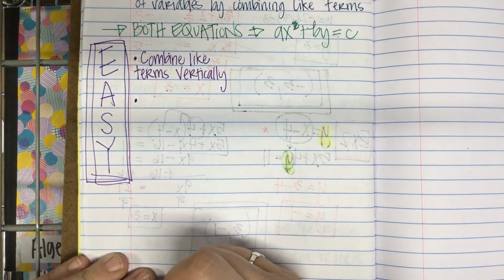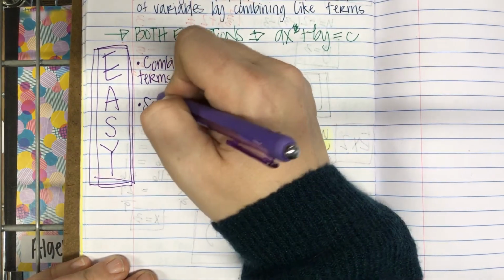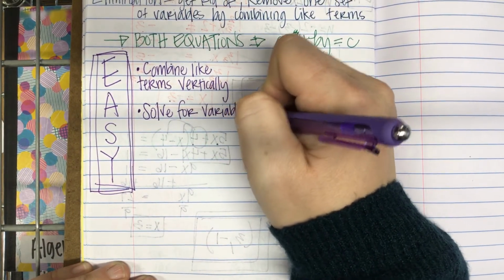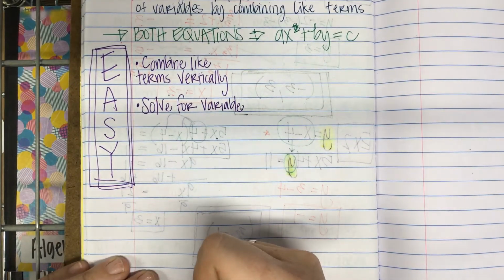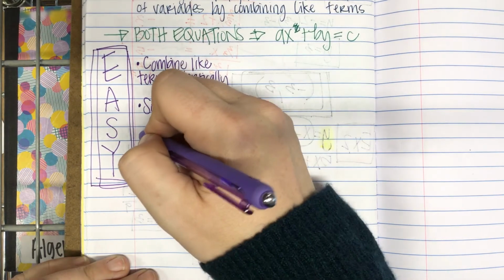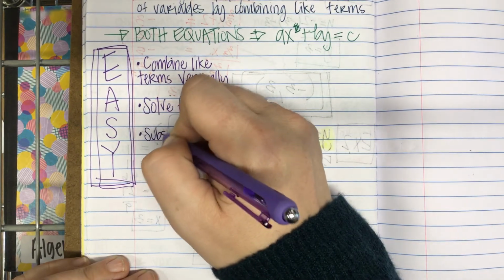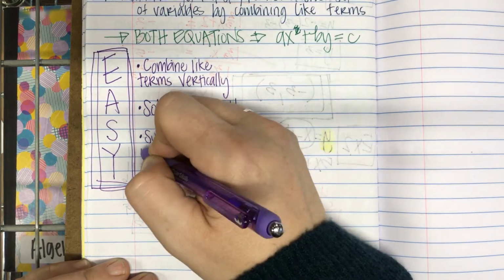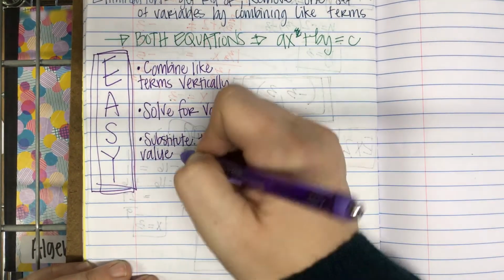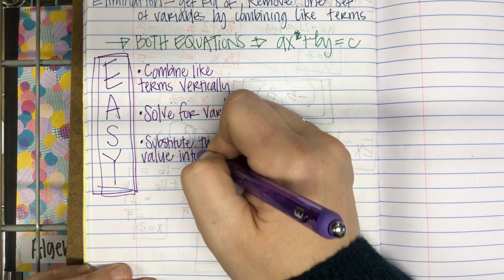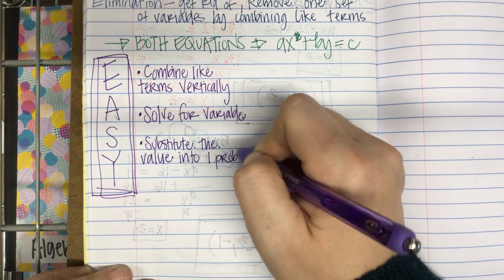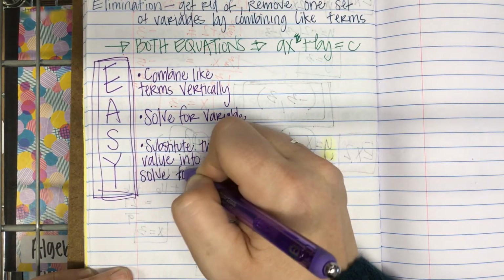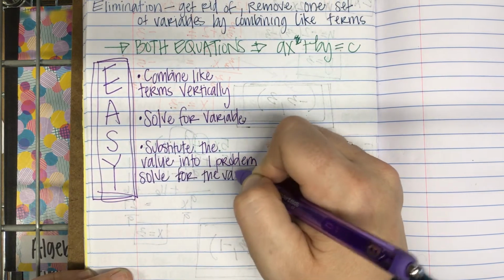Which way is vertical? Then you're going to solve for the variable. Then you're going to substitute the value into one problem and solve for the variable.